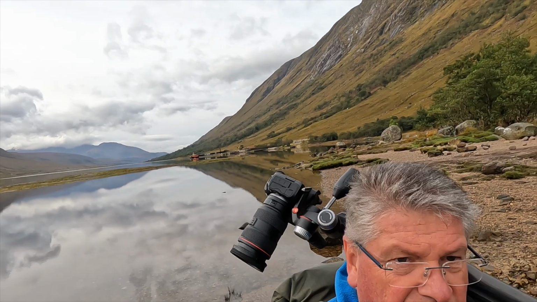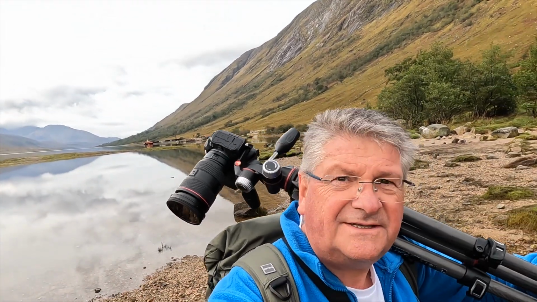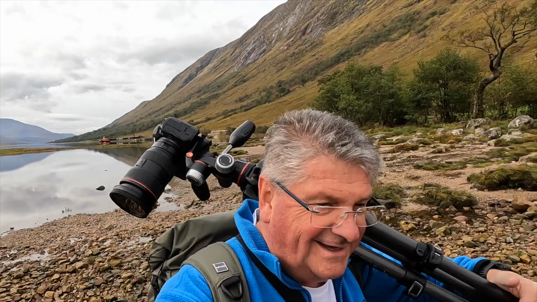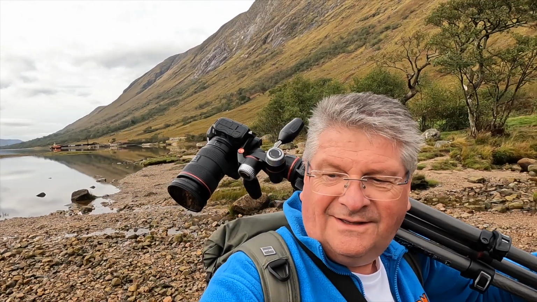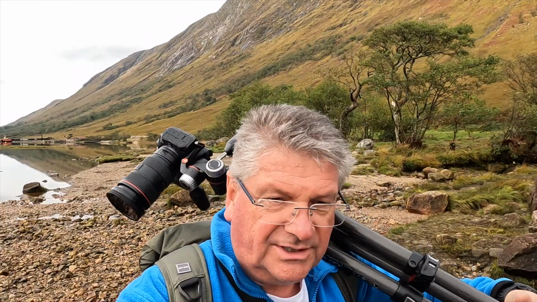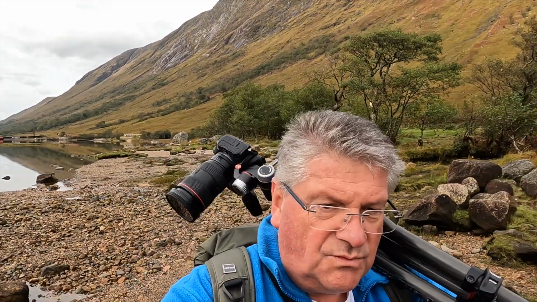I'm just going to walk up the edge of the River Etive now, just to see if there's any other compositions I can get, because it's really quiet. It's really still, other than the odd stag doing its rut and screaming and moaning and doing what it does to attract those females.